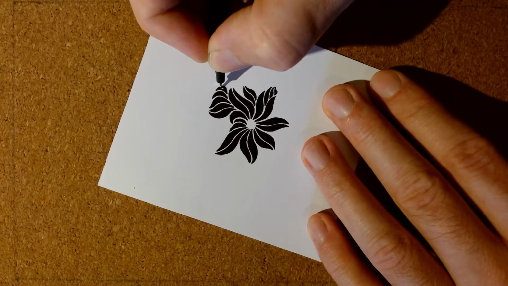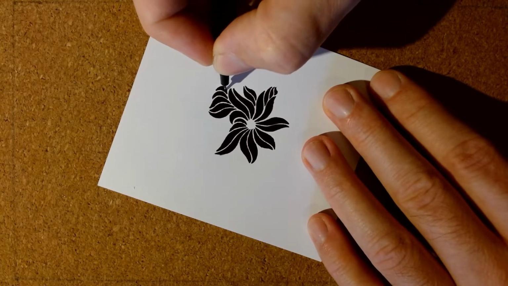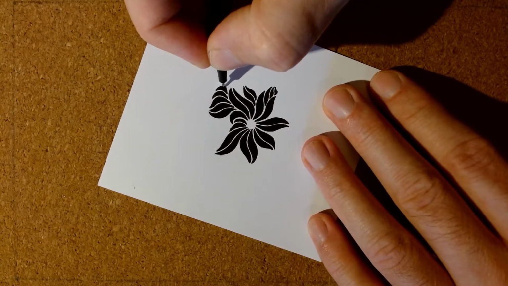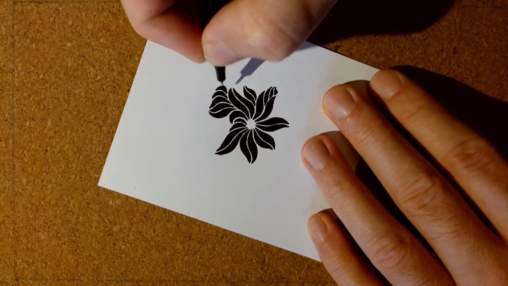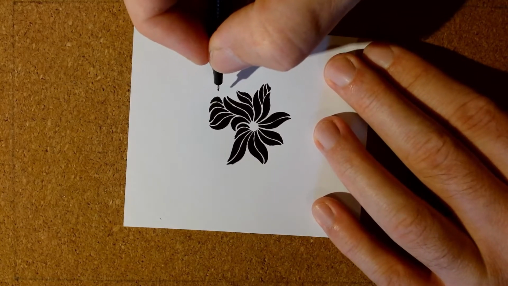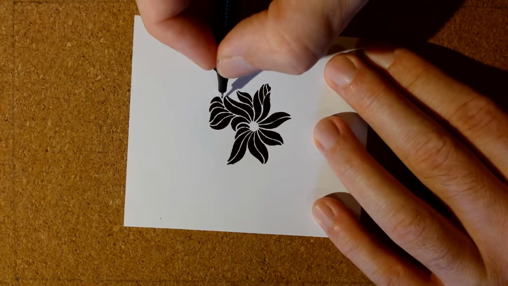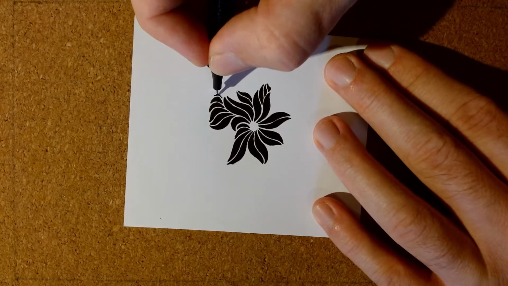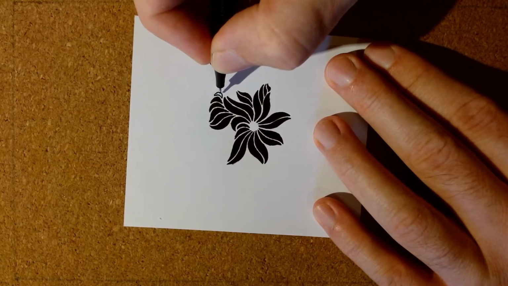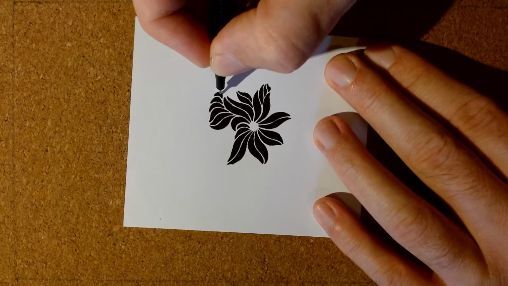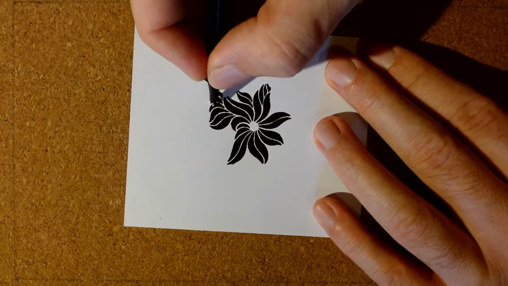Now I tried to tape down the edges of the paper. Didn't really work out. It limited the movement of the paper, and it actually didn't look really nice. So we'll have to find a way to work with that somehow in the future.